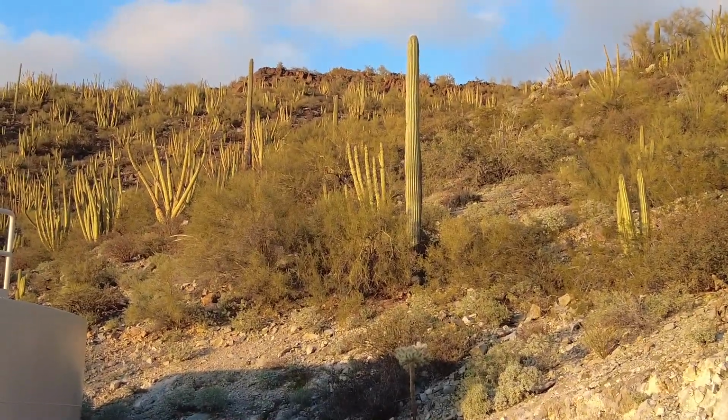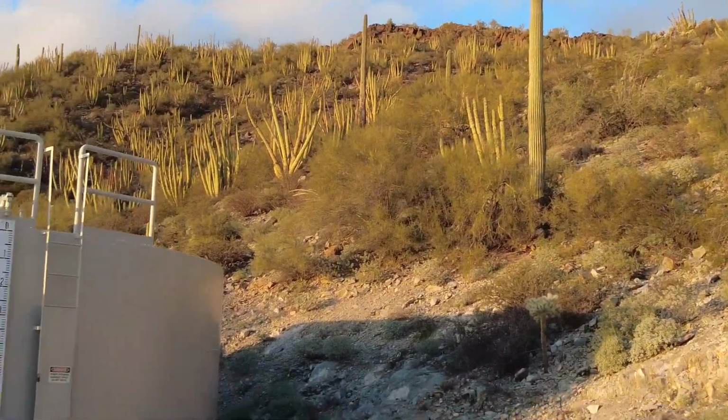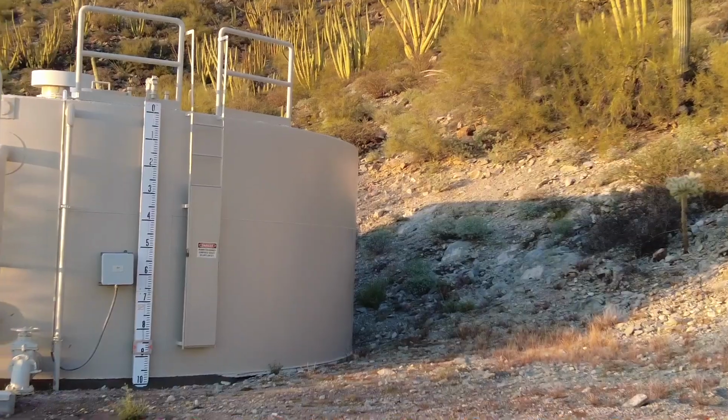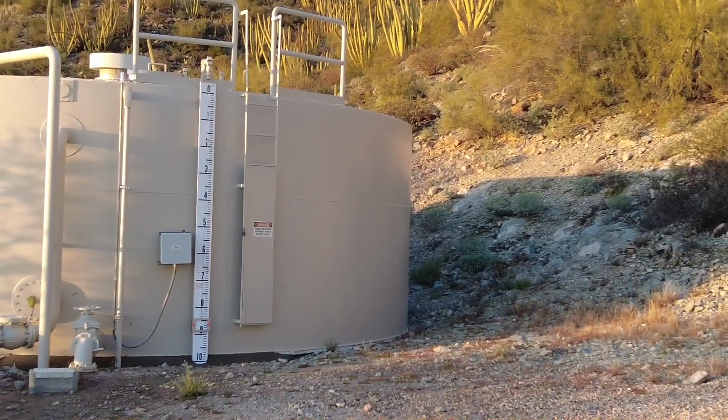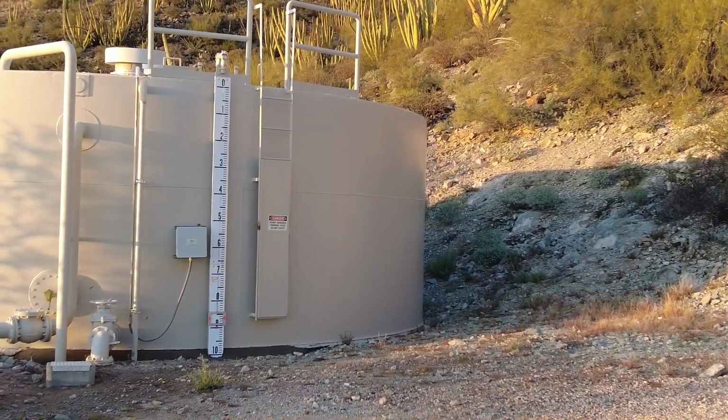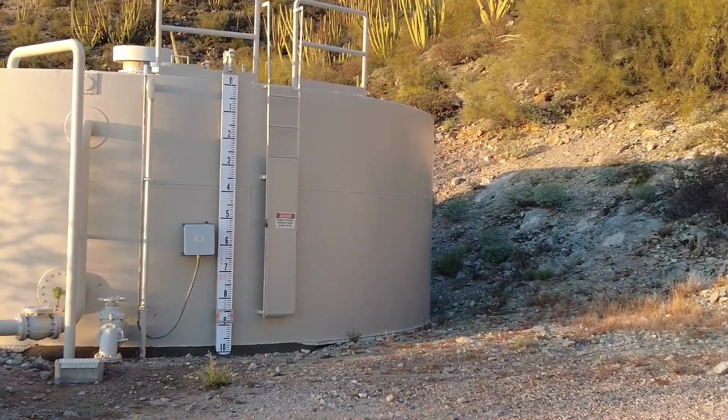I can't make the landscape work. And part of that problem is this water tank over here. I don't want that in the photograph, so I'm having to shoot around it quite a bit.